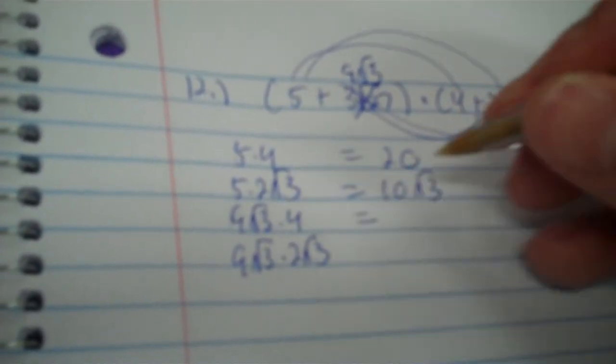Okay, so 5 times 4, 5 times 2 square root 3, 9 square root 3 times 4, and then 9 square root 3 times 2 square root 3. 5 times 4 is 20. 5 times 2 is 10 with square root of 3. 9 times 4 is 36 with square root of 3. 9 times 2 is 18 with square root of 9.